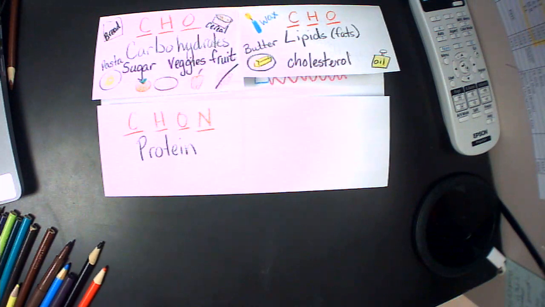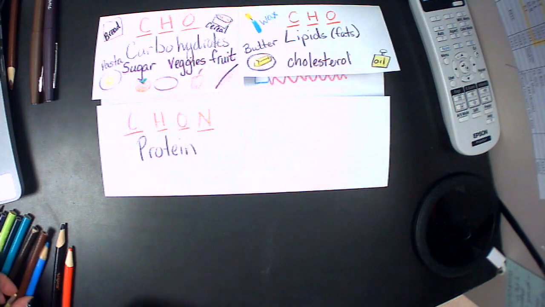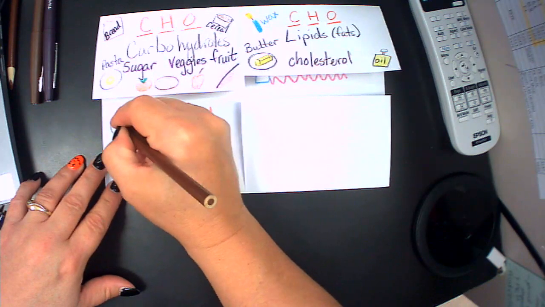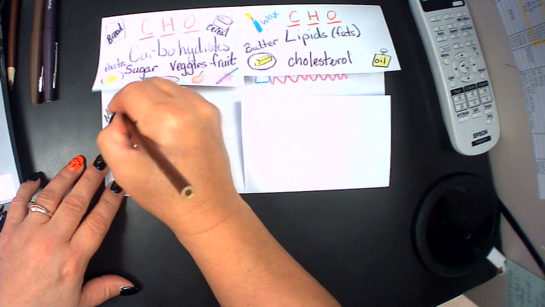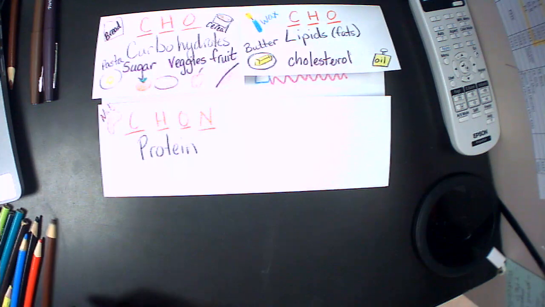Okay, and we get our protein all sorts of ways. Okay, some yummy, yummy cashews. Peanuts, almonds, all sorts of things.